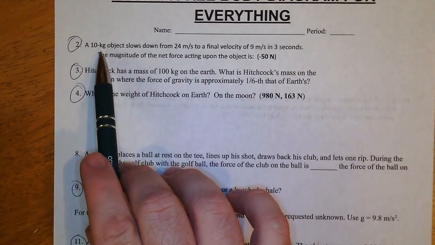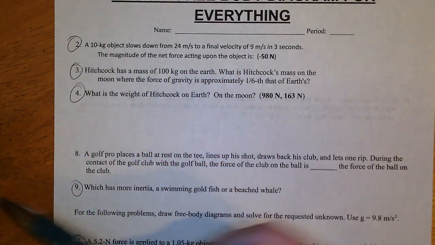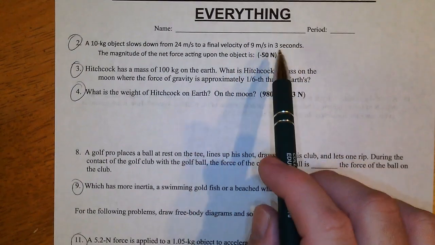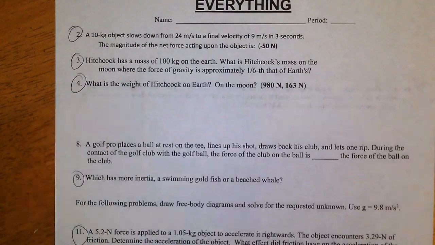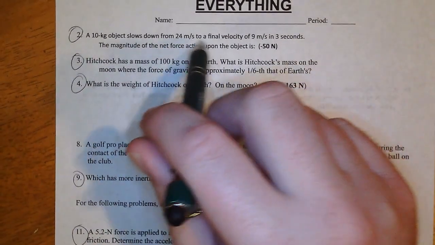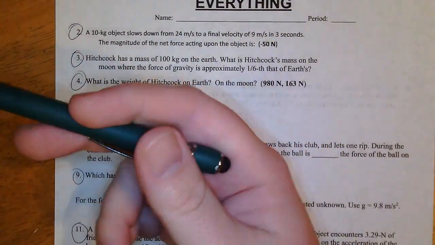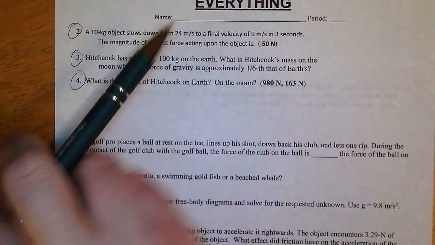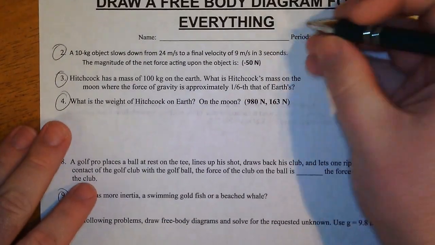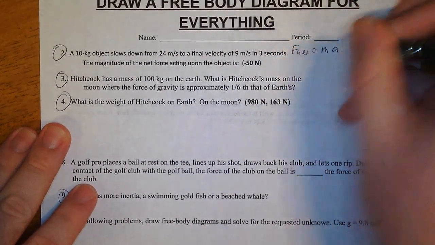So, a 10 kilogram object is slowing down from 24 meters per second to a final velocity of 9 meters per second in 3 seconds. We want to find the magnitude of the net force acting on the object. So, a couple of things. Anytime we are dealing with velocities, times, things like that, we're going to be using kinematic equations as part of our calculation. But first things first, it wants me to find the net force. That'll come from F net equals ma, Newton's second law.